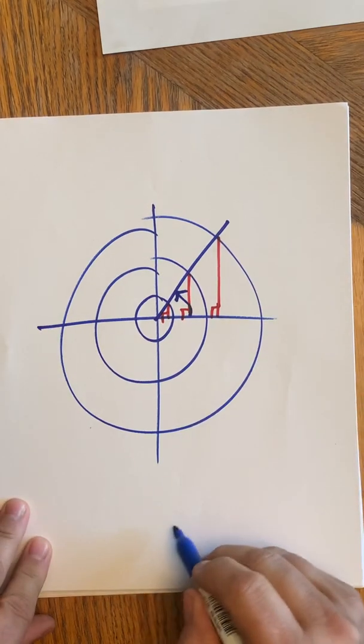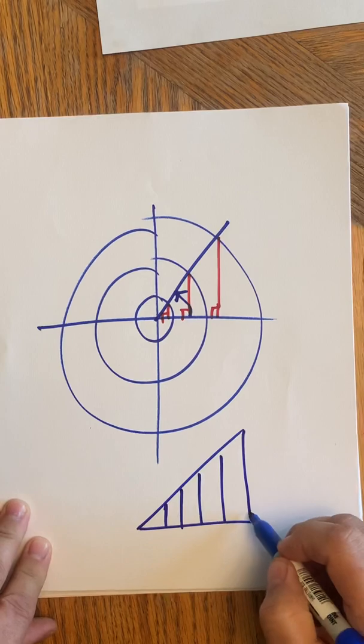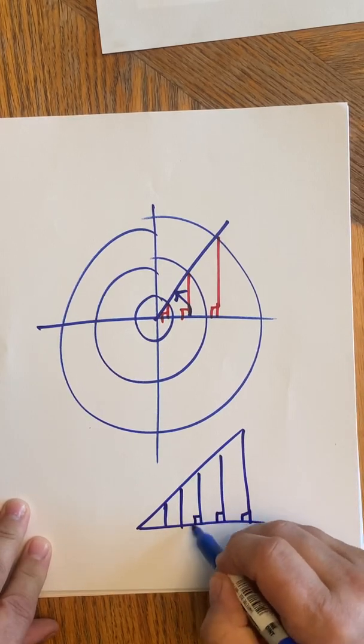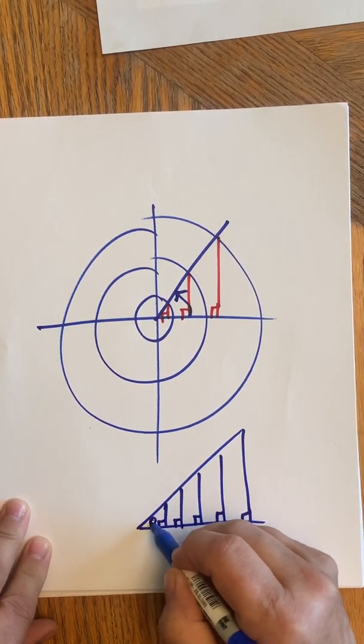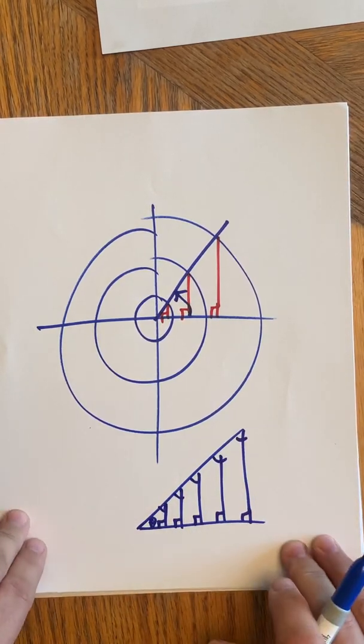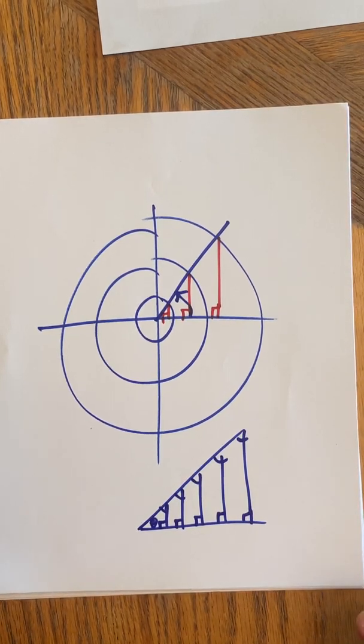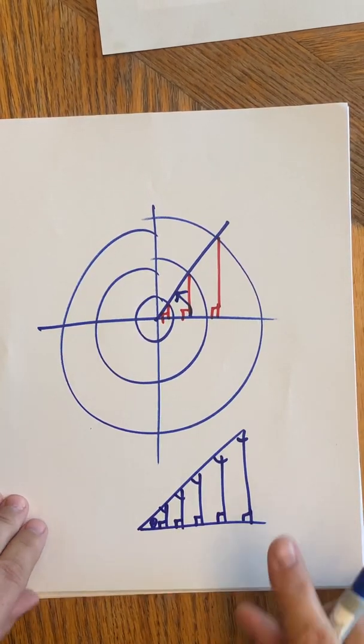For any particular angle, you can create an infinite number of similar triangles, and they're similar because they're all right triangles. This angle is the same, so therefore these angles must also be the same. We're not saying that the lengths are the same. We're saying that the ratios are the same.